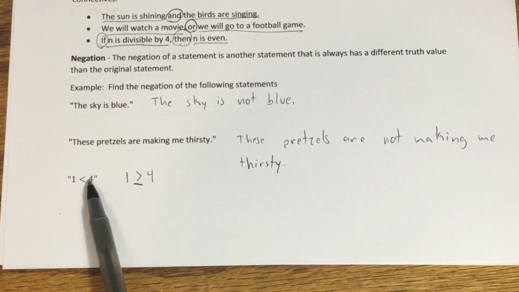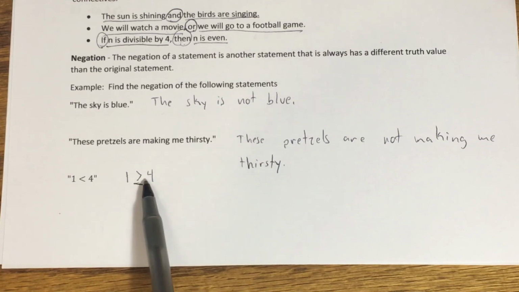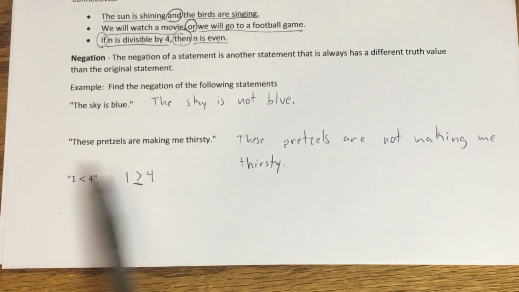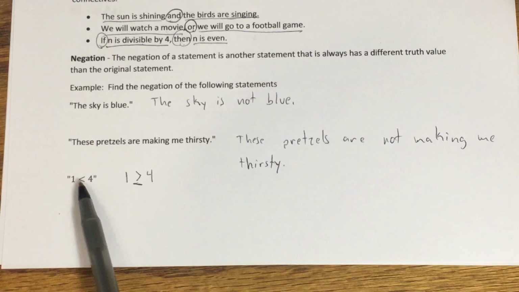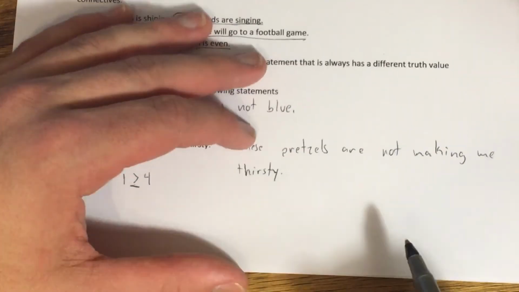Now this is true and this is false. This is clearly false. 1 is not greater than or equal to 4, but that's still a statement even if it's false. And we need a statement that's always false when this one is true, or this is always true. If this is false, then this one must be true. Okay, so that's a little bit on negations.